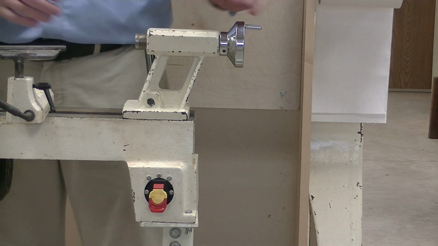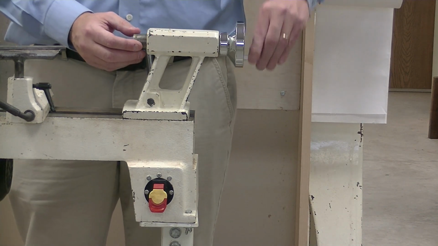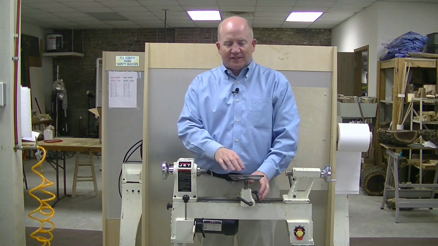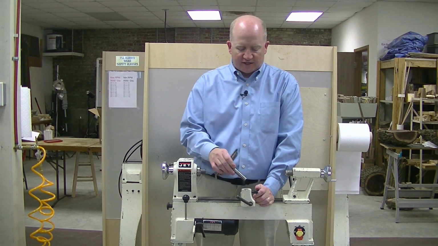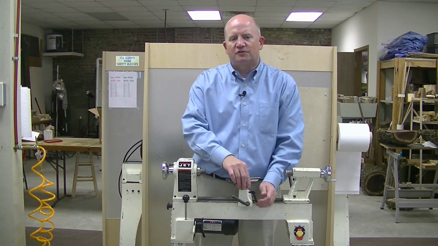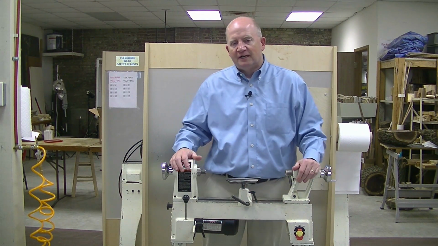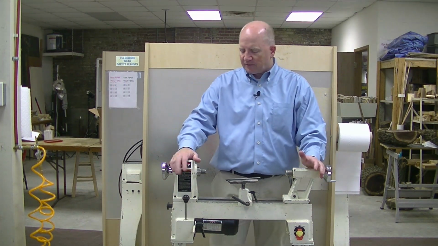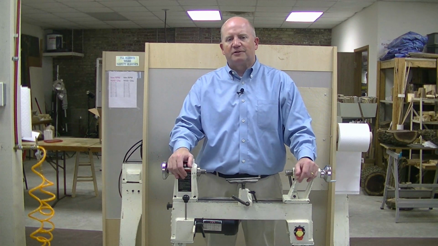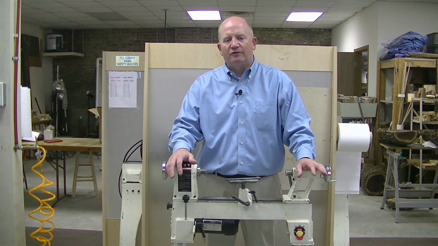The quill travel at this end is typically only going to be about 2 inches. As for the banjo, it's typically going to be drilled for a 5/8 inch post instead of a 1-inch post that you'll find on most of the larger lathes. As far as weight, this whole unit's going to weigh around probably 60 to 100 pounds. Most of them are going to be in that 75 to 80 pound range.